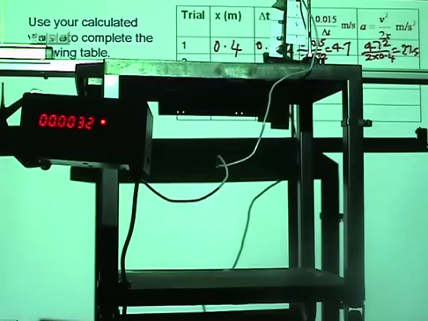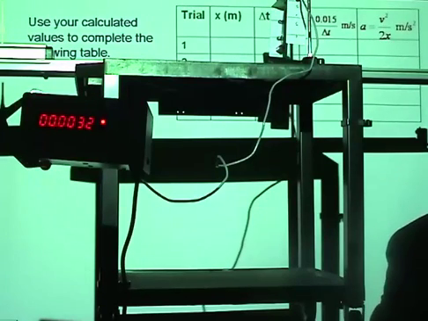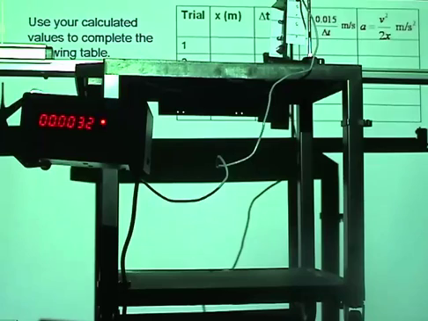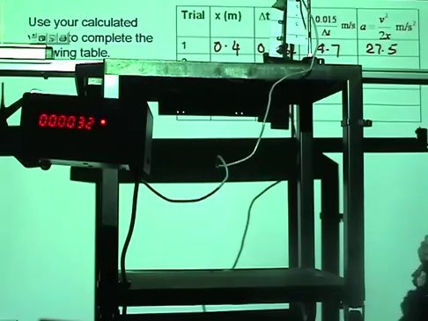Okay, let me do that again for you. I'm going to clear these values and let me write that again for you. Our x value is 0.4 meter, the time is 0.0032 seconds. The velocity value is 4.7 and the acceleration is 27.5.